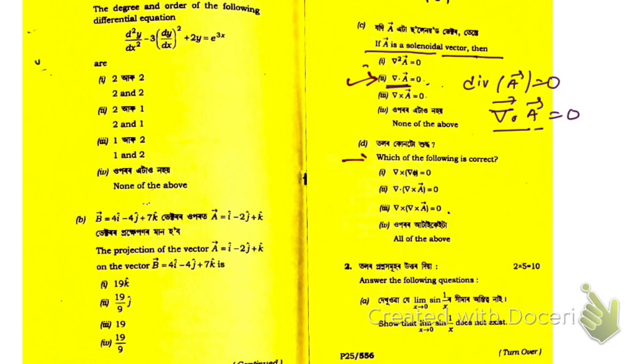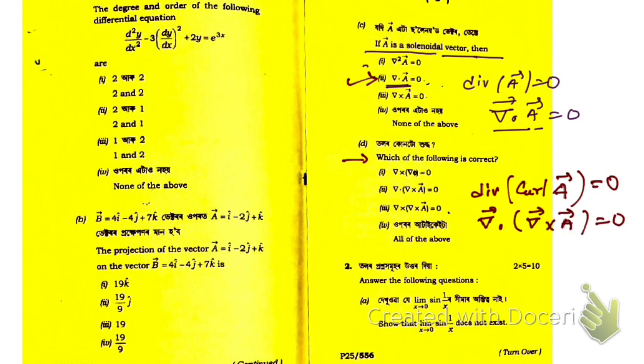Now, which of the following is correct? Remember that the divergence of the curl of a vector is 0. So divergence, del dot curl, del cross A, is equal to 0. So that is option 2. This option is correct, right? Hope you have understood this.